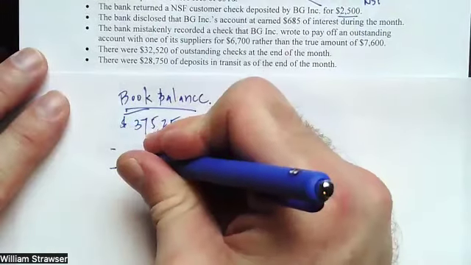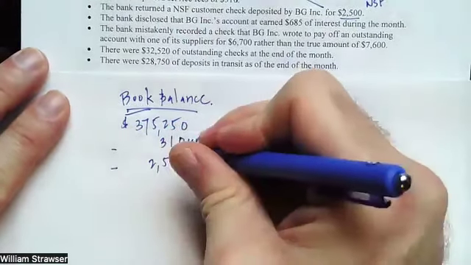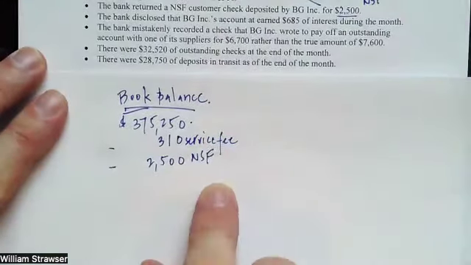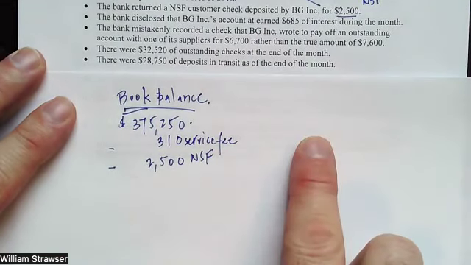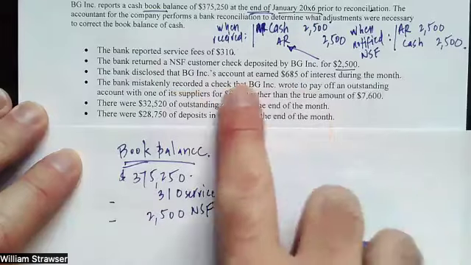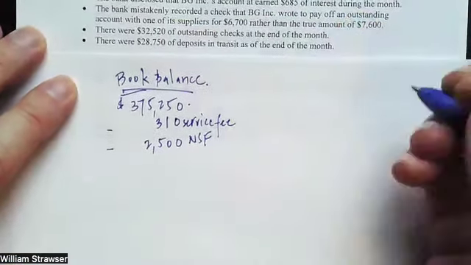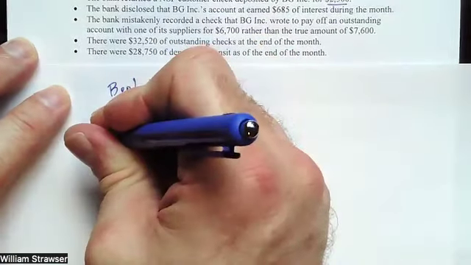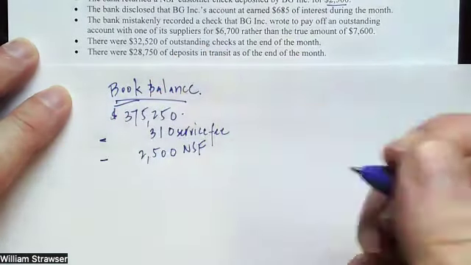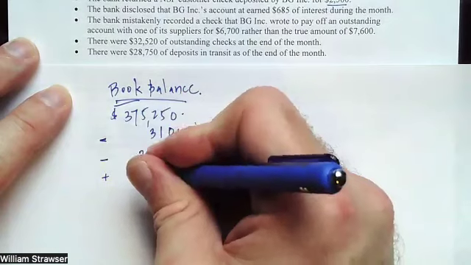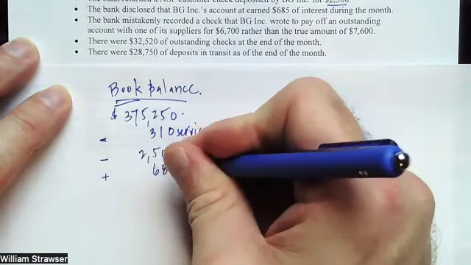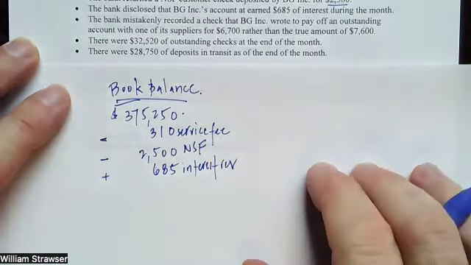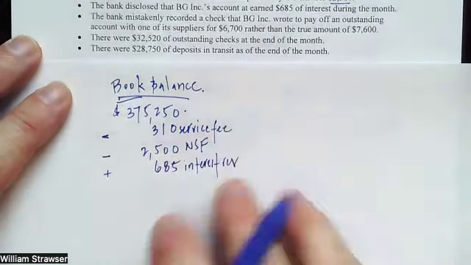So for the NSF check, we do subtract off 2,500 because that NSF check was included in this balance when we thought the check was good. Now we know it's not, we take it out. The bank disclosed that BG Inc.'s account earned 685 of interest during the month. That's something we won't be aware of until we look at the bank statement online and say, oh, look, we had $685 of interest and we should add that in now, because that's what we earned during the month that we're reconciling for. So we have those four.